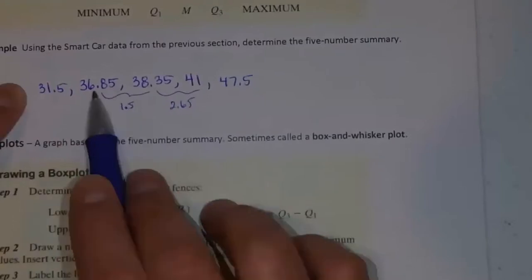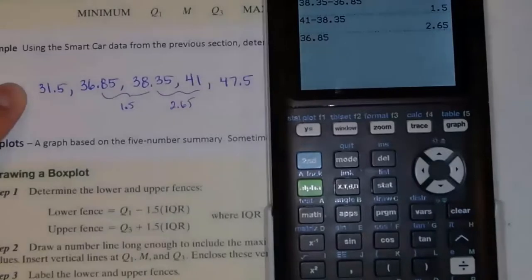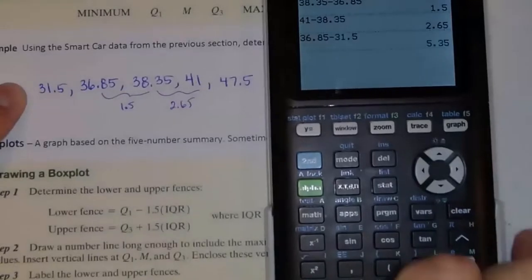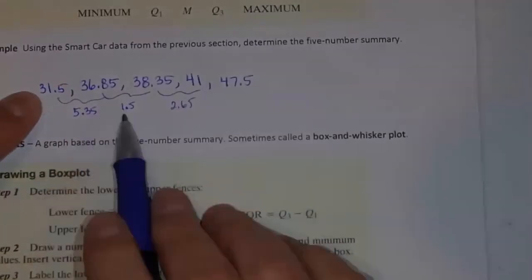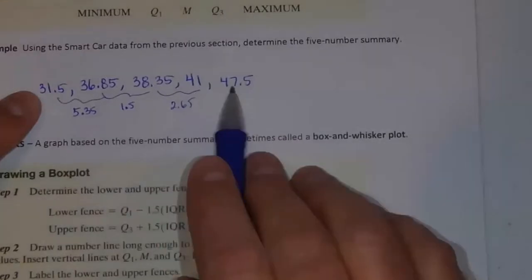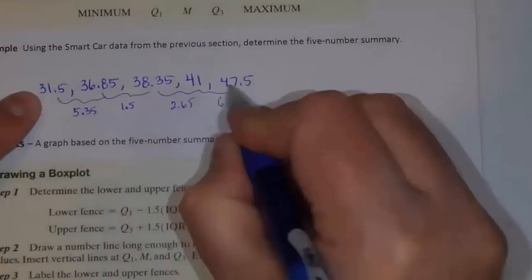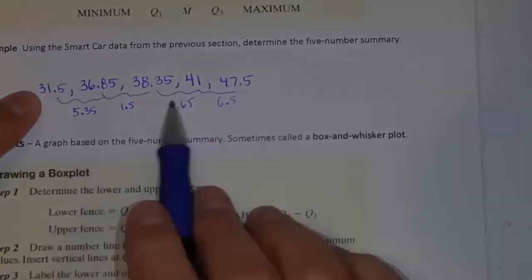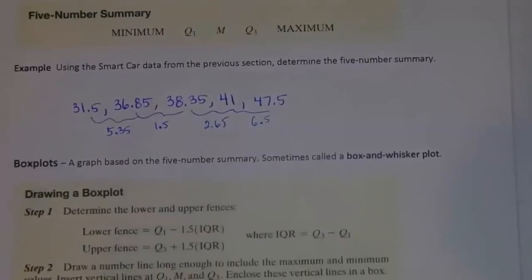In the same way, if I find the differences here, 36.85 minus 31.5, that's a difference of 5.35. So this 1/4 of the data is much more spread out than these 2/4 of the data. And in the same way, if I take 47.5 minus 41, that's a difference of 6.5. This 1/4 of the data is more spread out than the other 1/4s of the data. So again, it's giving me this idea of the dispersion as well as the center. So that's the significance of the 5-number summary.